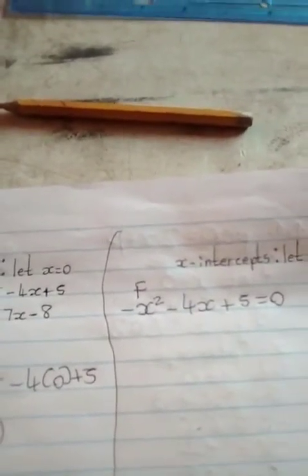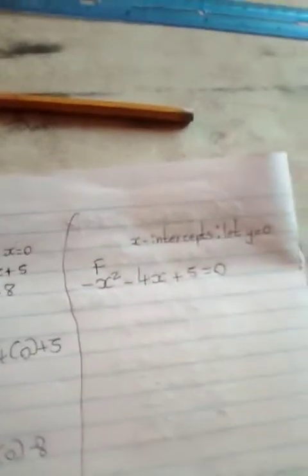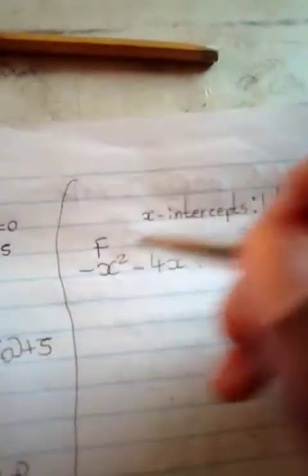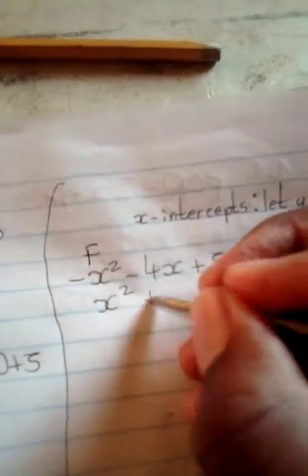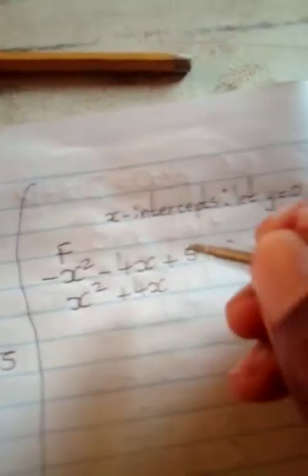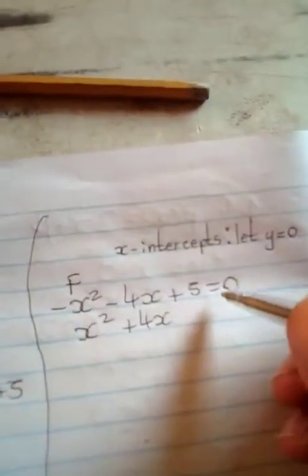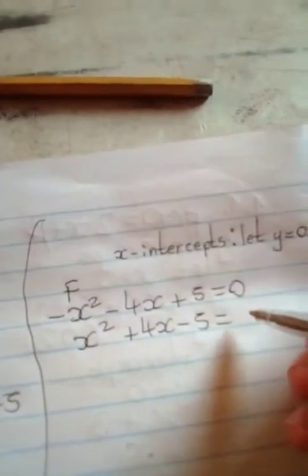It doesn't really matter which method you use, but I'm going to use the factoring method. You can also use the quadratic formula, that is fine. What I will do here is divide all sides by -1. Negative x squared over -1, we get positive x squared. Negative 4x over -1, we get positive 4x. Positive 5 over -1, we get minus 5, equal to 0 over -1, which is 0.